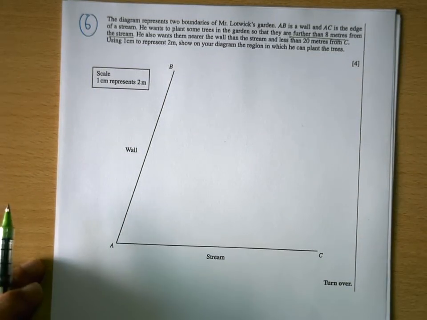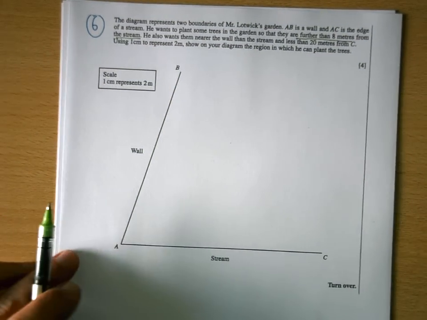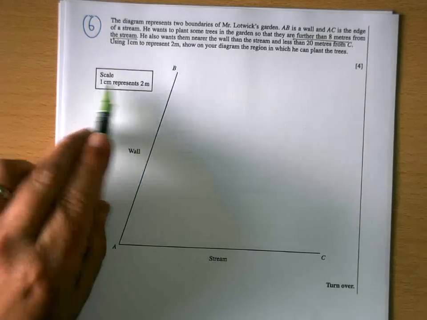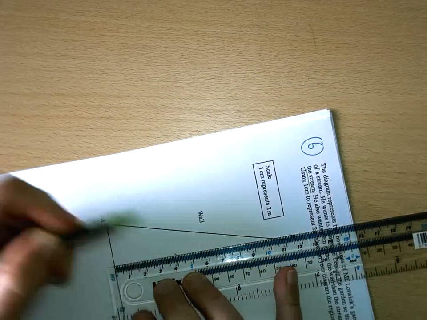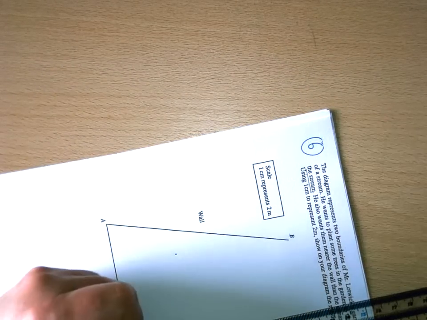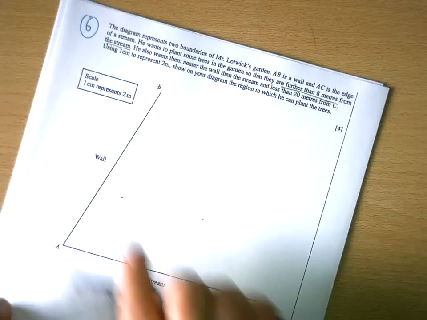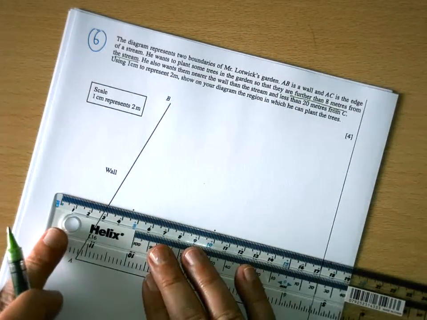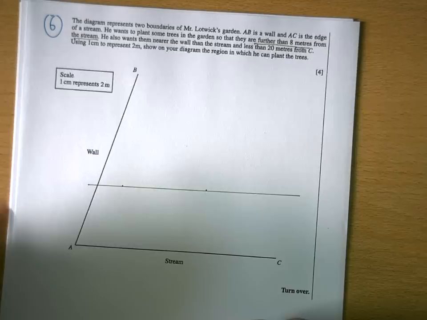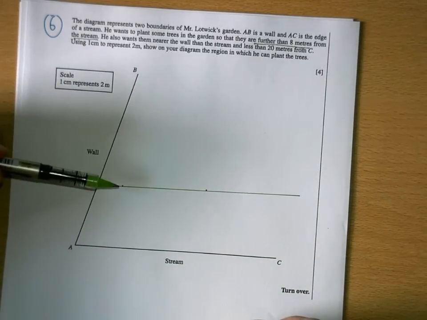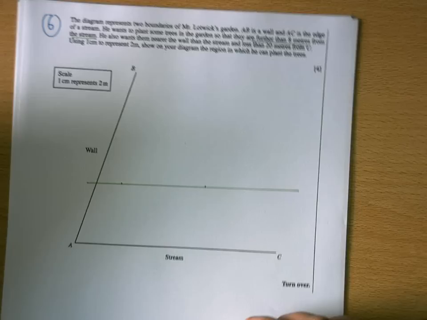so that's a parallel line. So let's draw that. 8 meters is going to be 4 centimeters using this scale. So I want a parallel line 4 centimeters from the stream. So further than 8 meters means that this tree is going to be above that line.